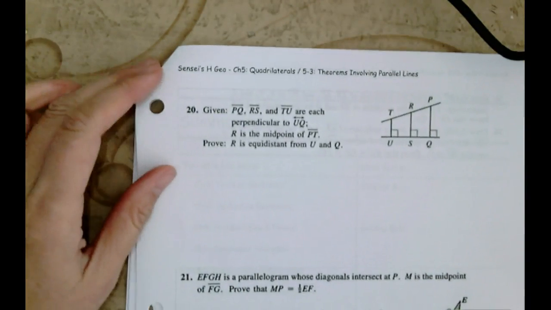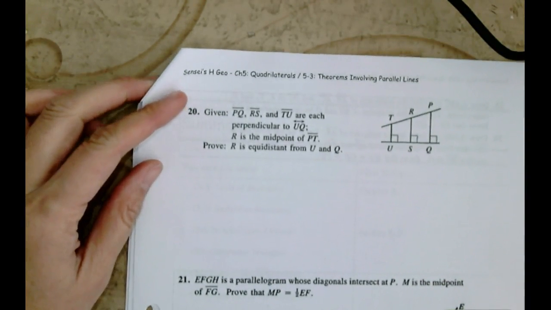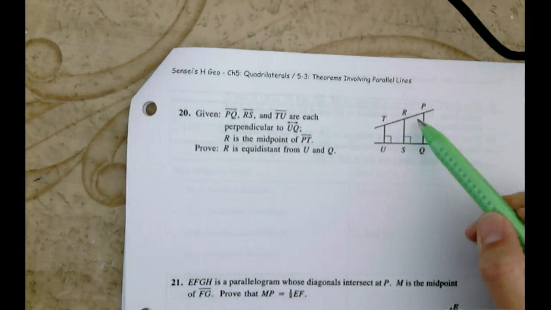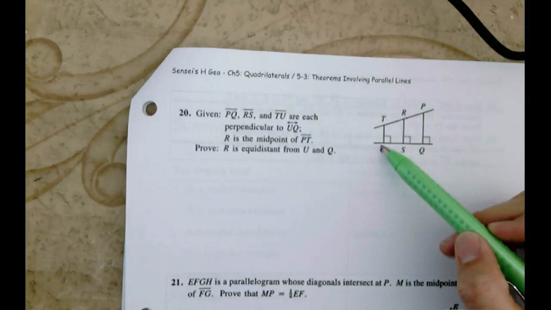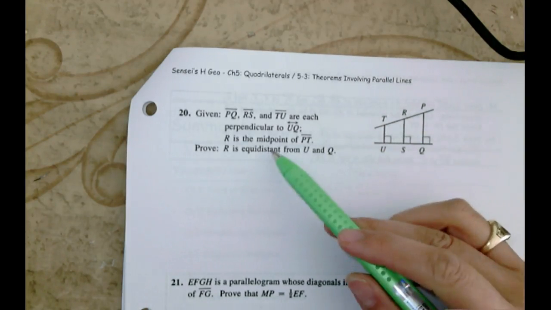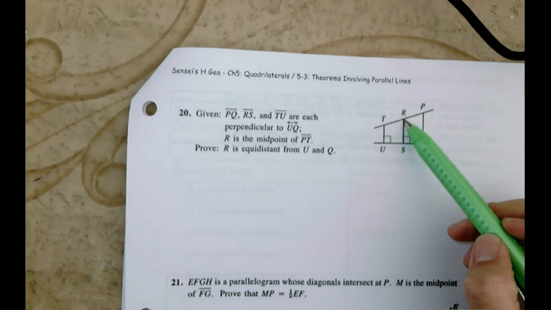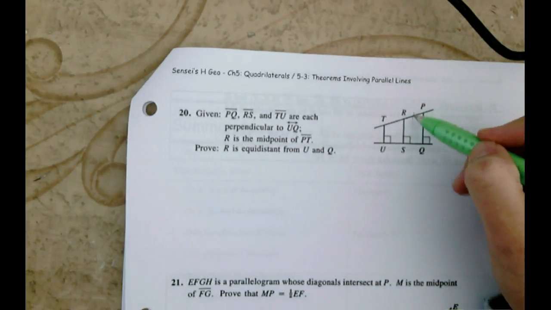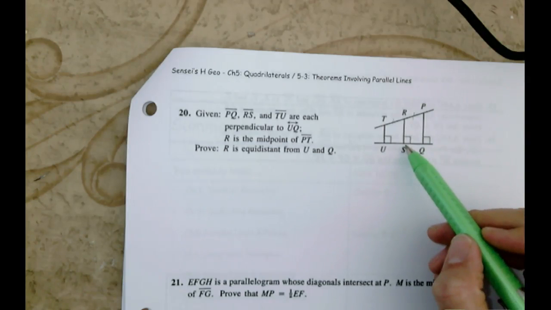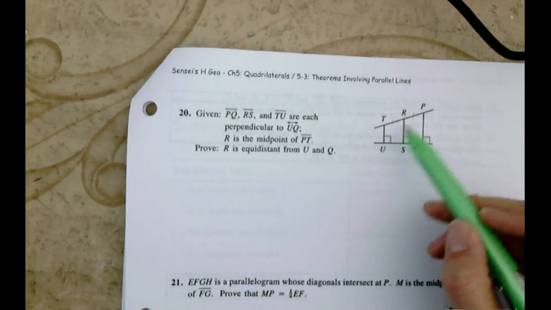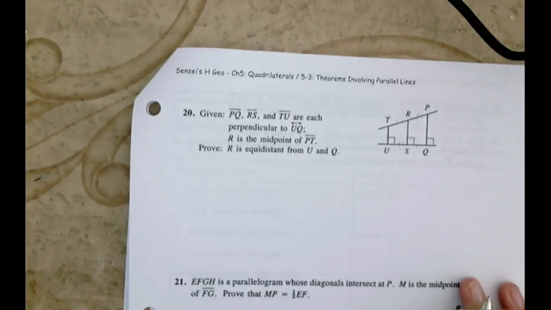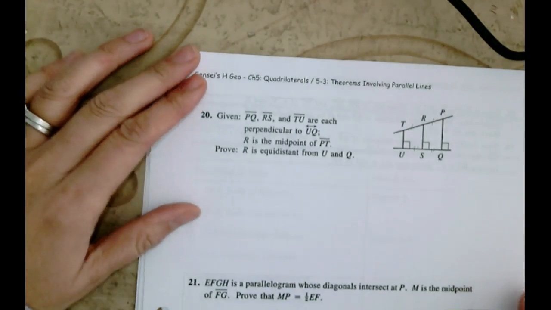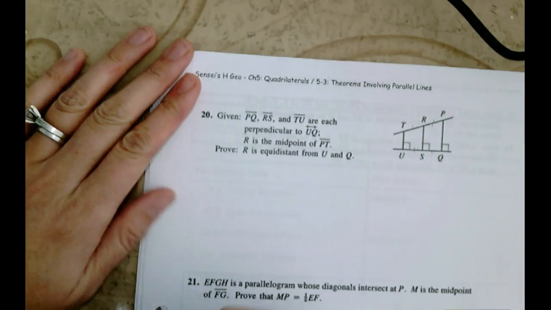Okay, so number 20 in 5-3. All right, so PQ, RS, and TU are each perpendicular to UQ, and R is the midpoint of PT. And you want to show that R is equidistant to U and Q. Okay, so make these equidistant. So this is a perpendicular bisector. Okay. All right.